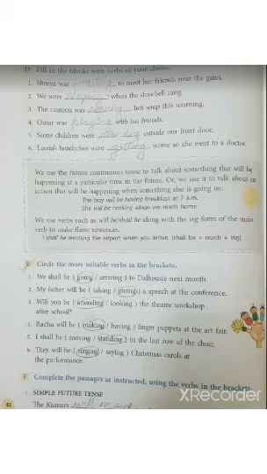We use verbs such as will be or shall be along with the ing form of the main verb to make the sentences. I shall be reaching the airport when you arrive: shall be plus reach plus ing.